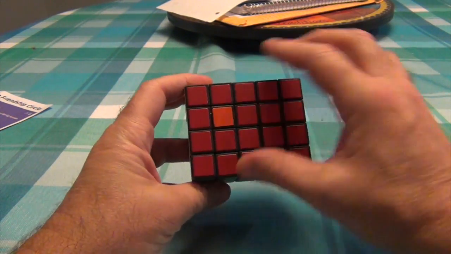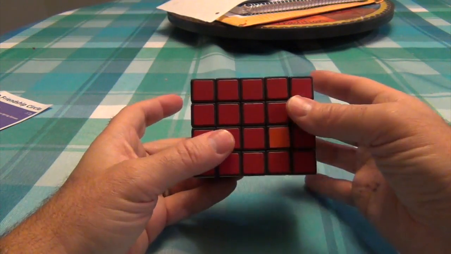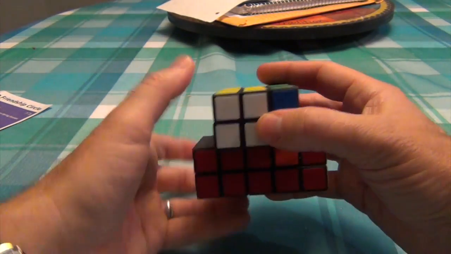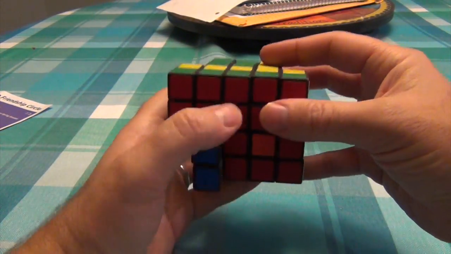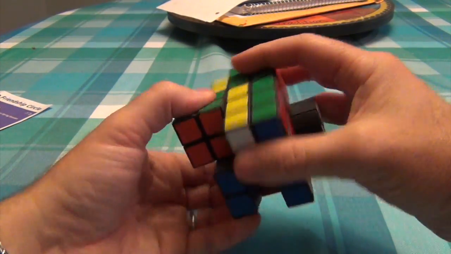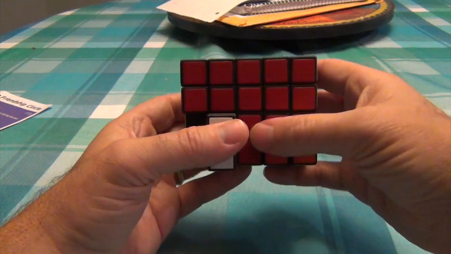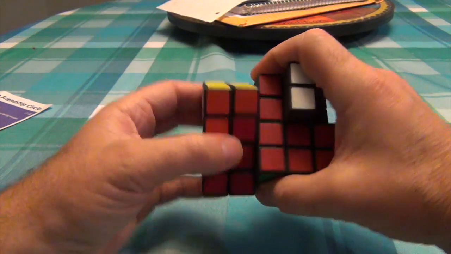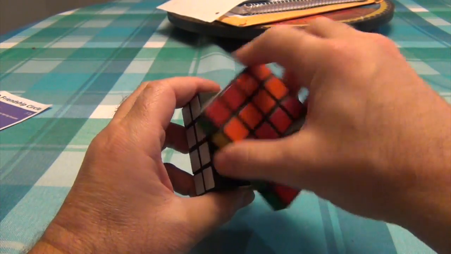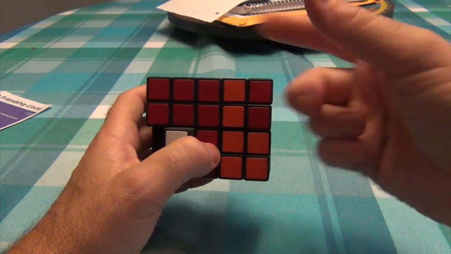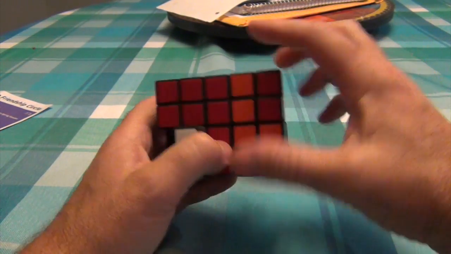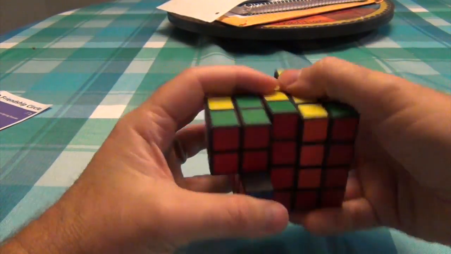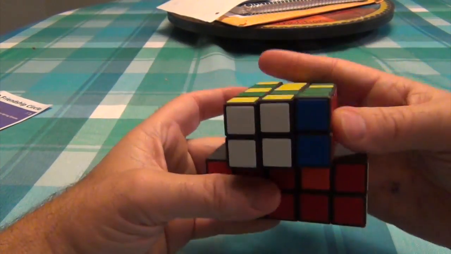So the way that's going to work is you do a 2F, and now my U's and my UI's are going to be this layer here. So it's a 2F, UI, 2L, U, 2R, UI, 2L, U, 2R. Now we do another 2F, and then we do a slice over here with a 2L, 2L, and then another 2F. And now we just undo what we did by starting off with a 2R. So we'll do a 2R, UI, 2L, U, 2R, UI, 2L, U.